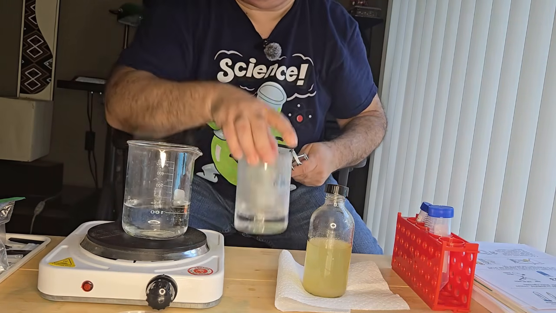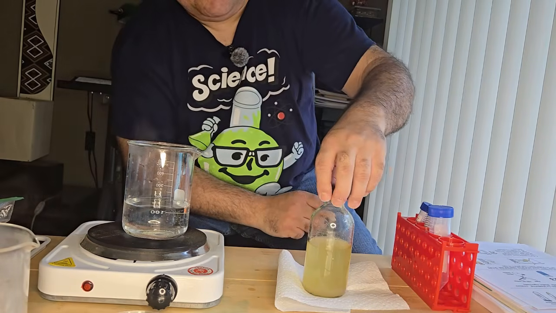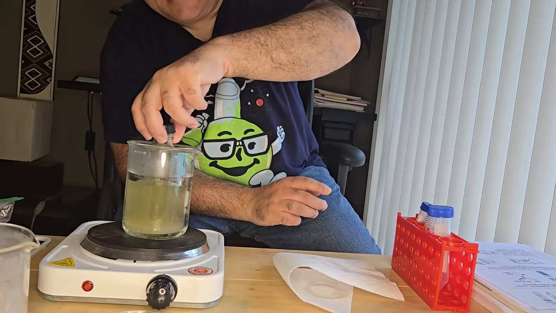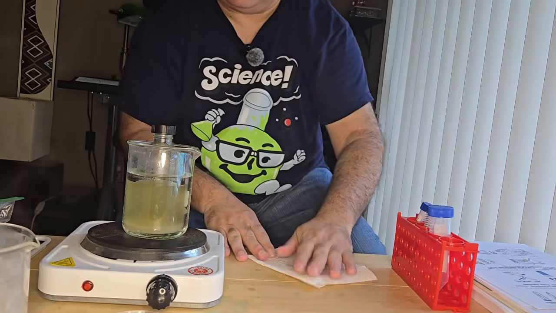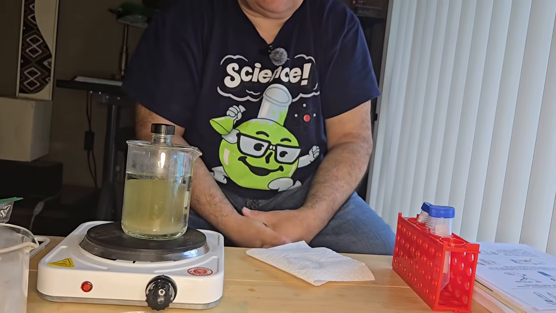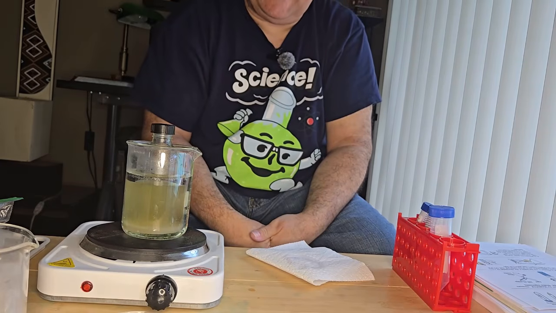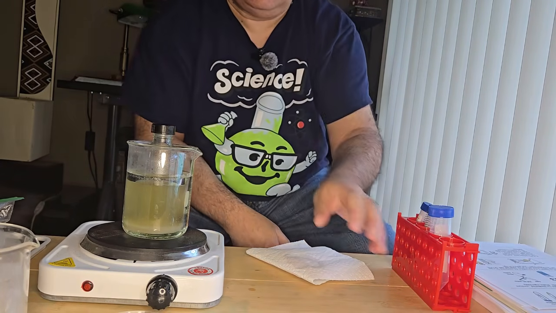Okay, that should be enough. And I'm going to put my bottle of agar in, and I'm going to let that dissolve. You don't really want the agar to boil, but you want it hot enough to dissolve the agar and become translucent.